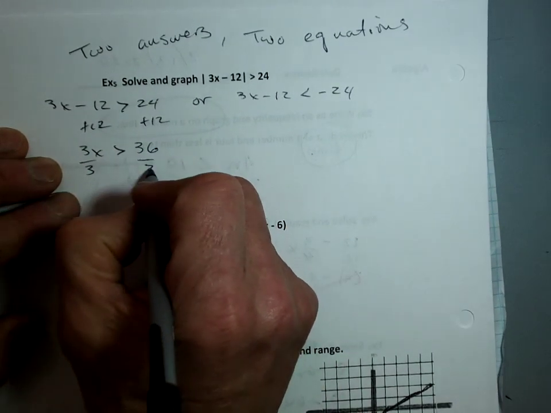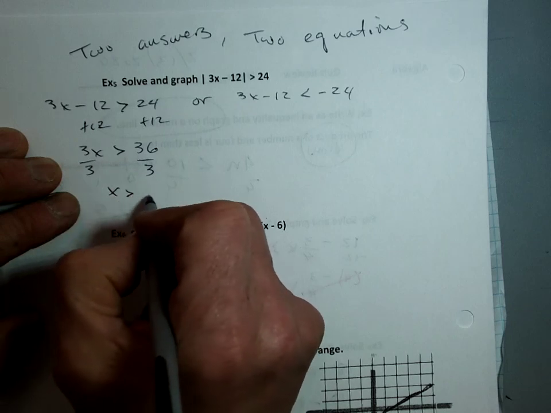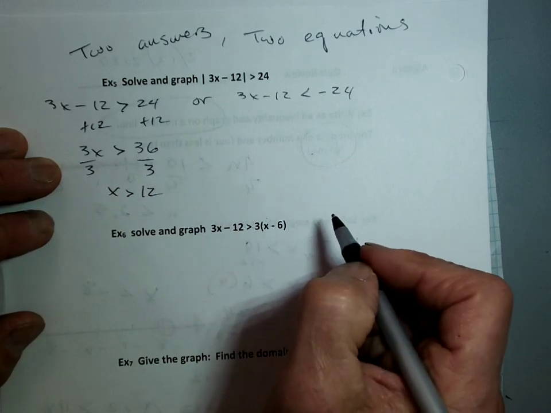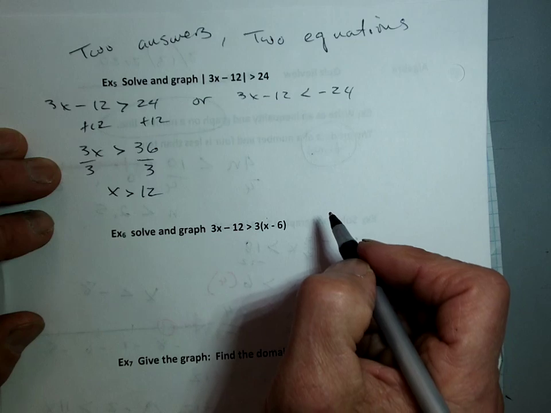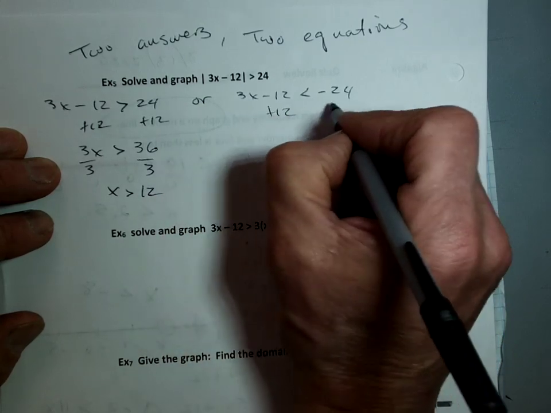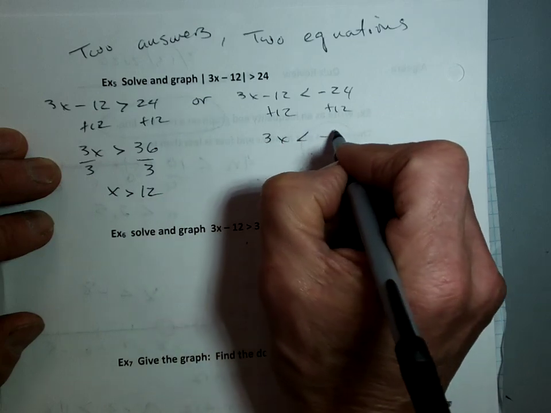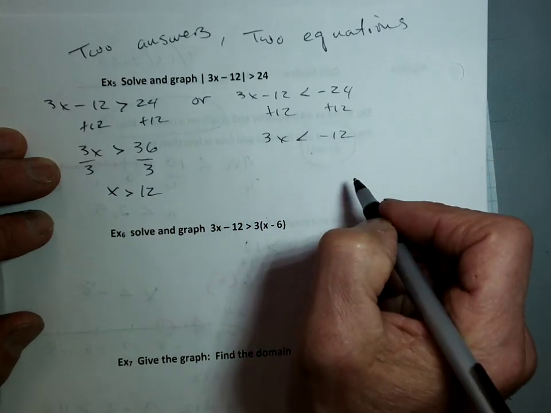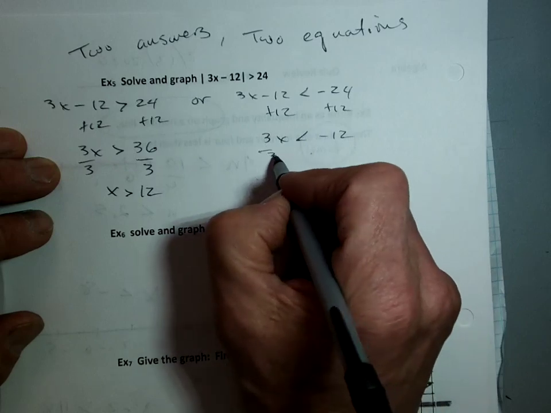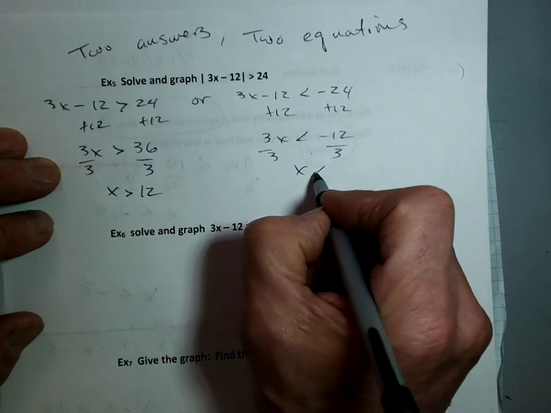Divide by 3, and x is greater than 12, right? On the second one, I'll go plus 12, plus 12. I'll have 3x is less than negative 12. Divide by 3. I have x is less than negative 4.